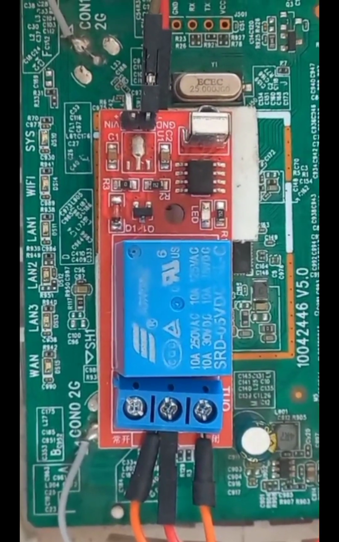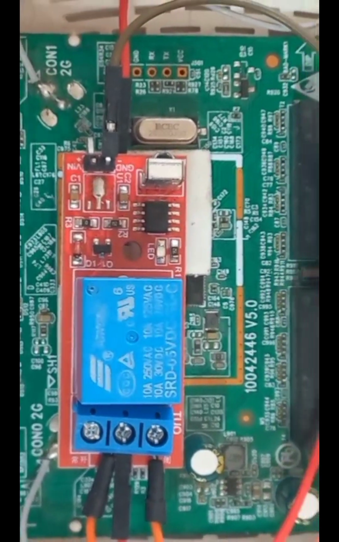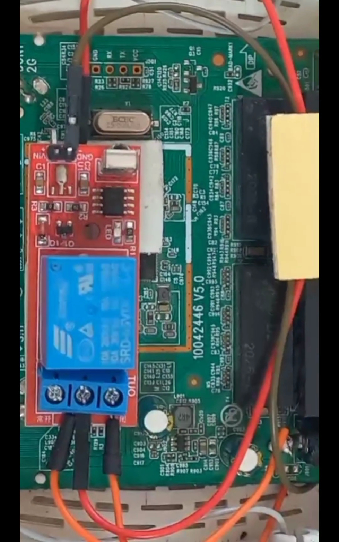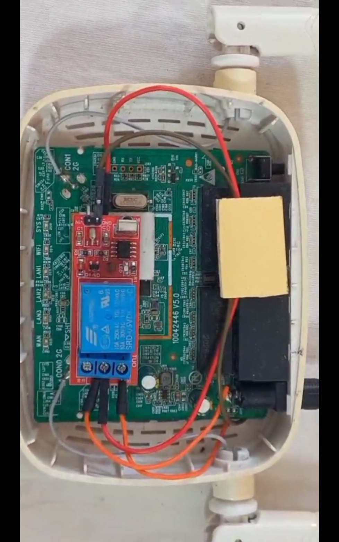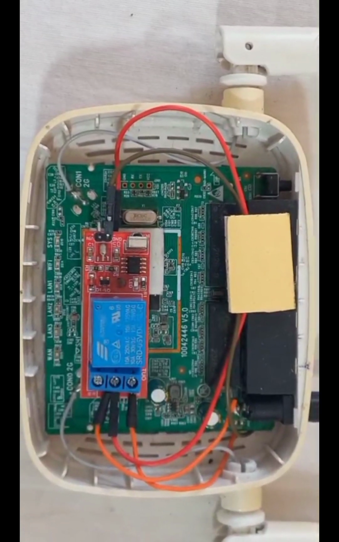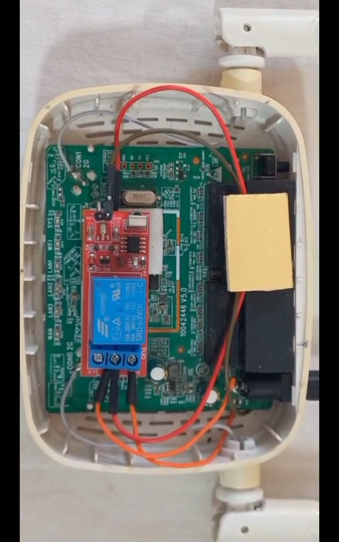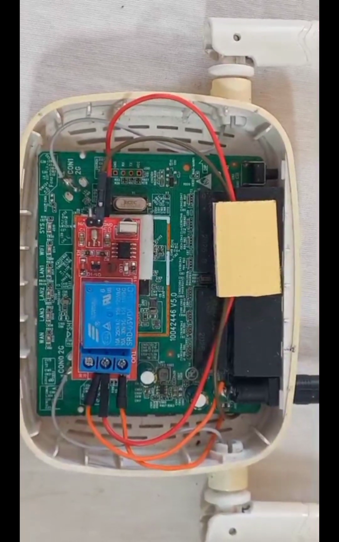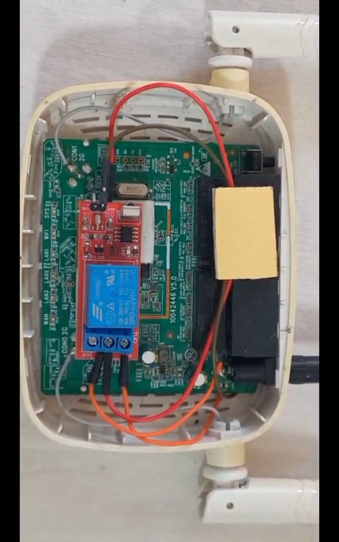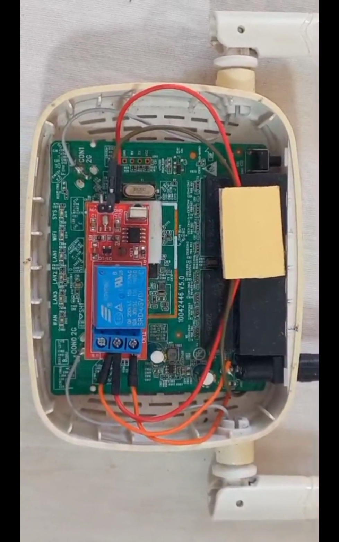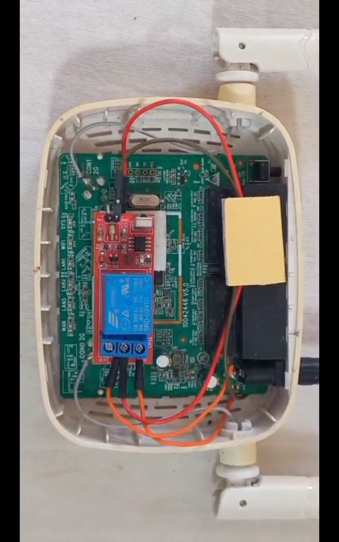overloaded with work. We need to avoid that, so we can use the load balancing mechanism by automating it: whenever the ICMP packet cannot reach the router, it should automatically reset the router, fixing the issue in the troubleshooting. So the load balancing will be automated here.